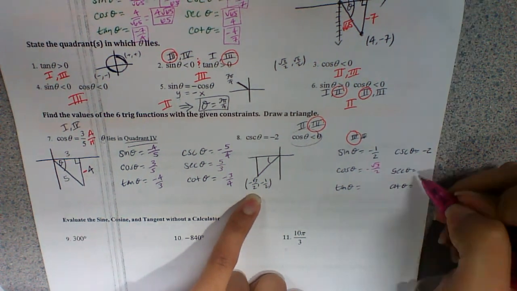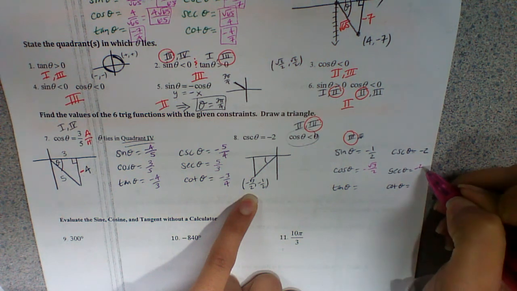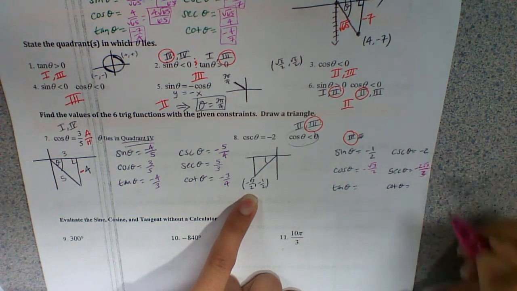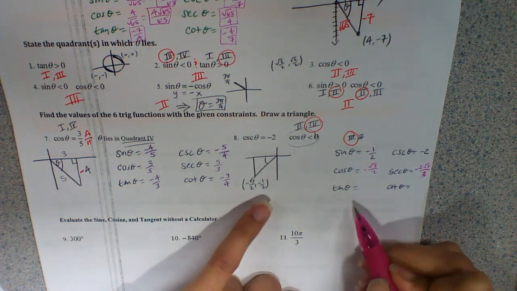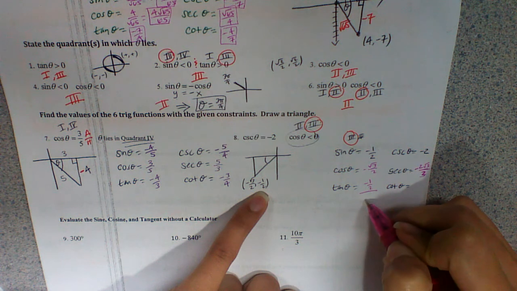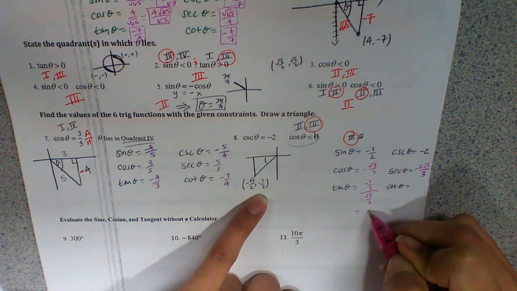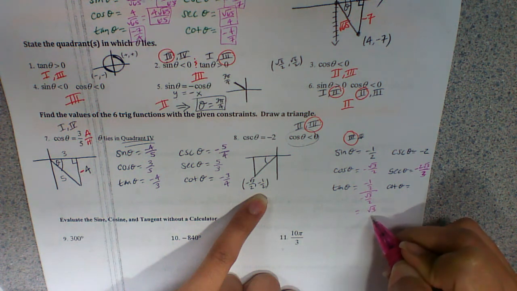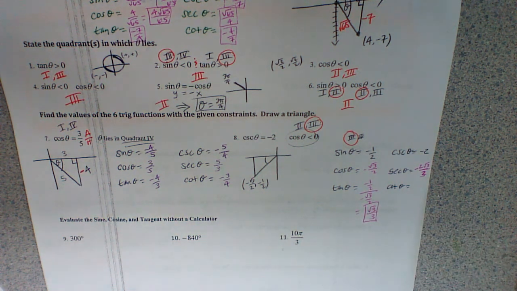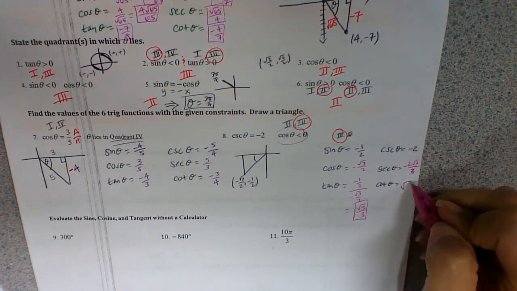That's my x value. The secant, after you rationalize, will get you negative 2 root 3 over 3. Tangent will be sine over cos, so negative 1/2 over negative root 3 over 2, which you will get to be square root of 3 over 3 after you rationalize and after you simplify. Then cotangent will simply be square root of 3.